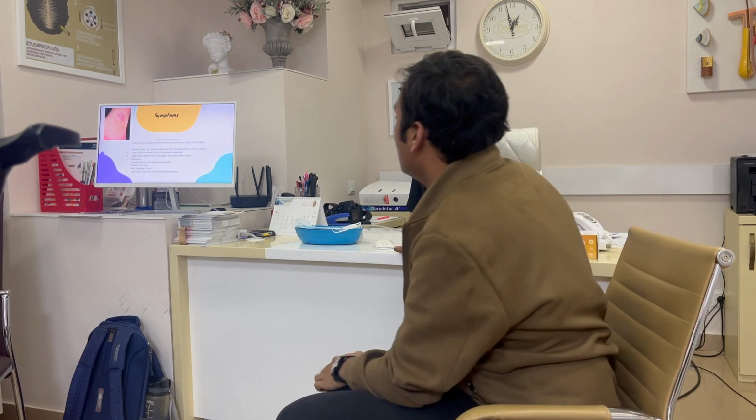So what are the symptoms of lichen planus?